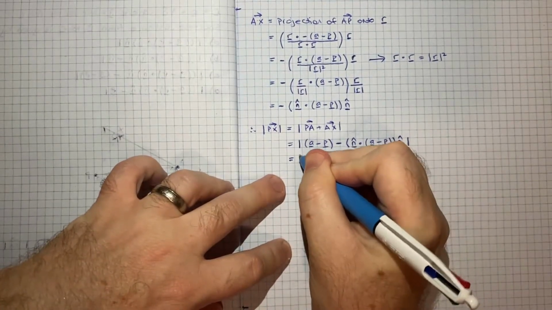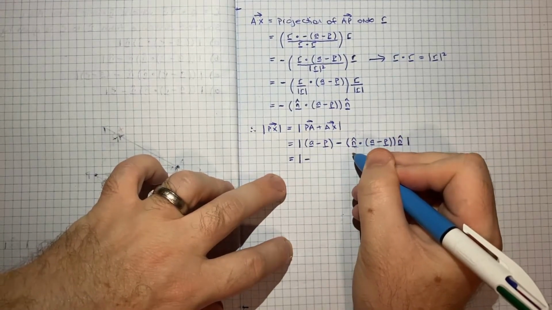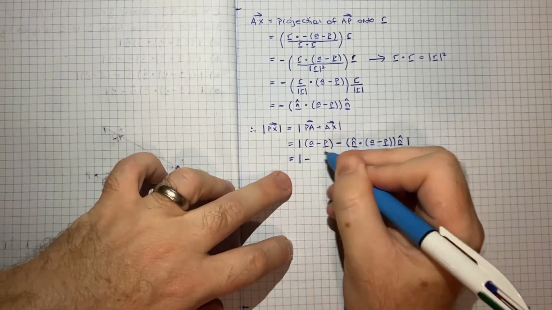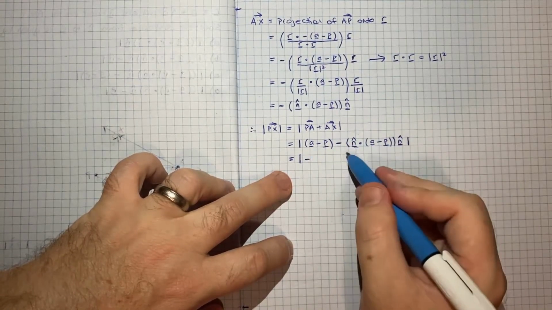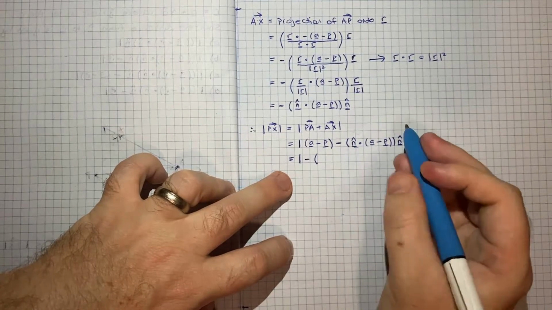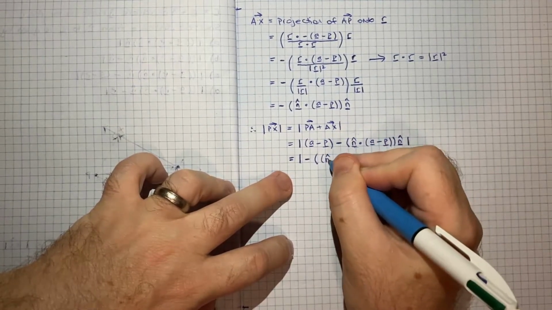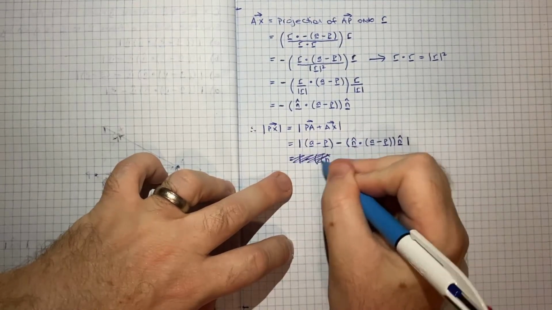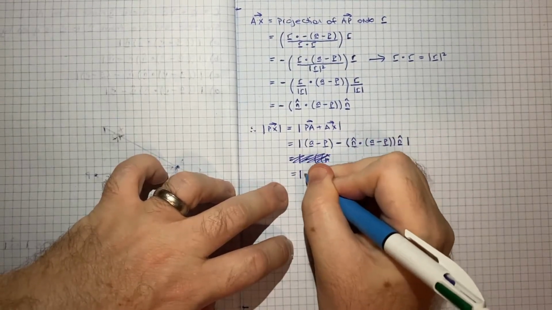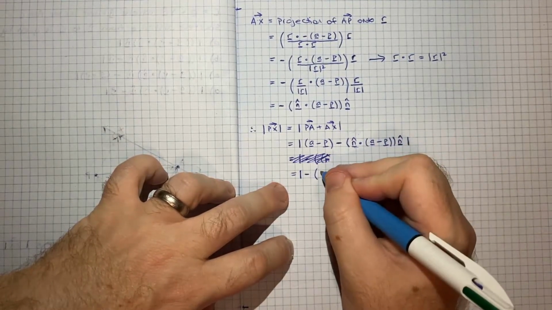So it's equal to the magnitude of negative bracket, I'll write this first because that's the order all the answers are in.